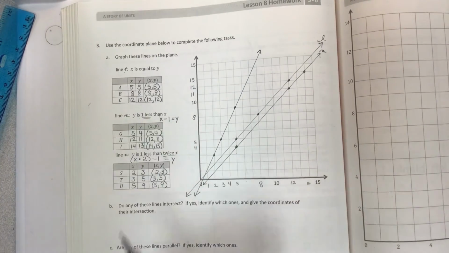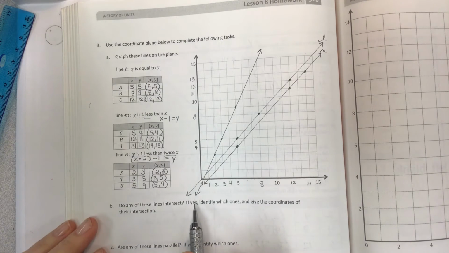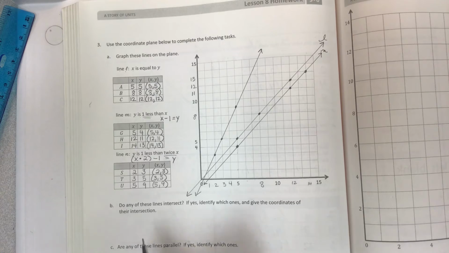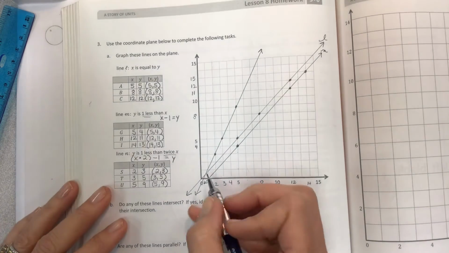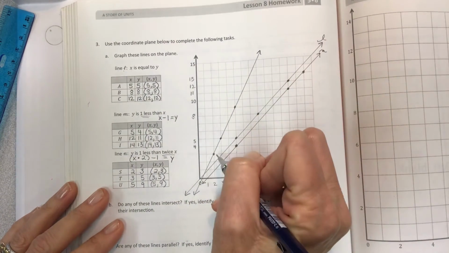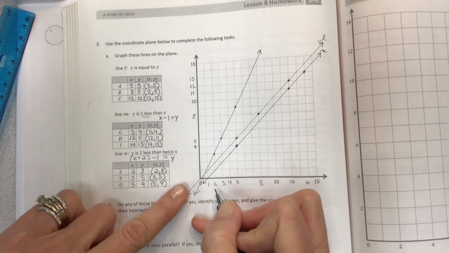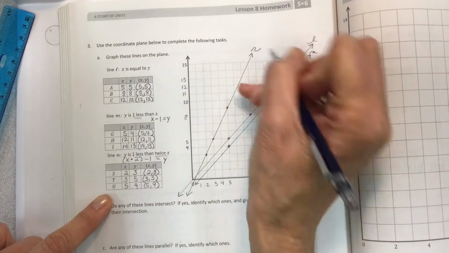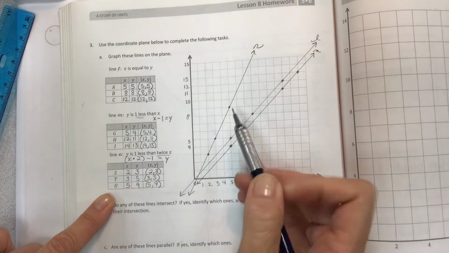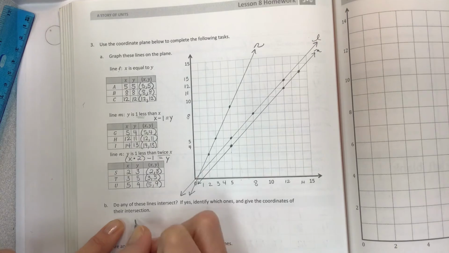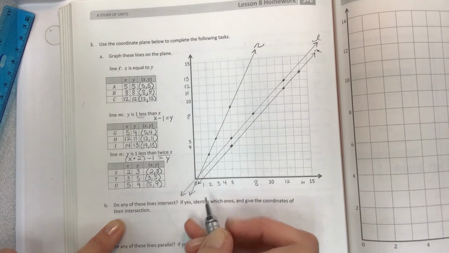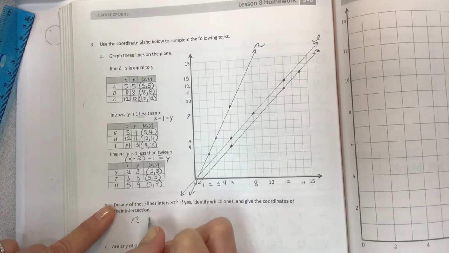Okay, so do any of these lines intersect? So remember that an intersection is a crossing point. If yes, identify which ones and give the coordinates of their intersection. I guess I should have been a little bit more careful with these points, but here we go. Yes, this is line N. Label it. Okay, and then the lines that intersect, well, it's going to be all of them, but N intersects.